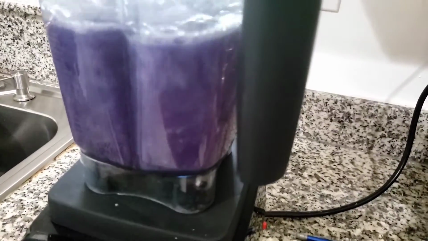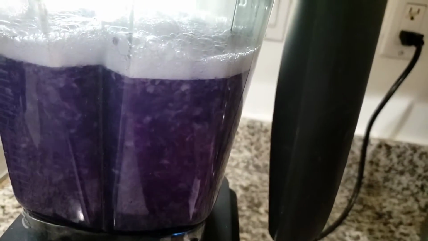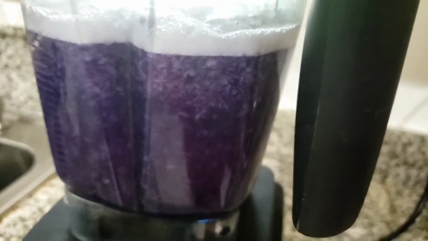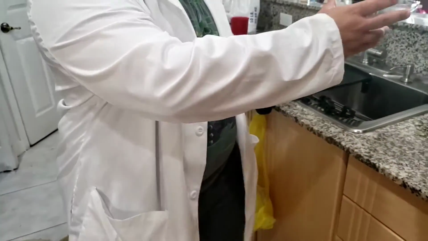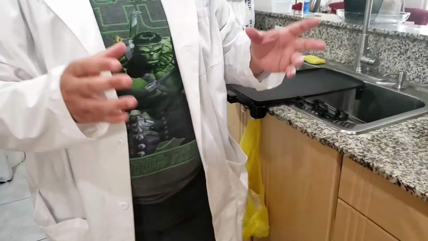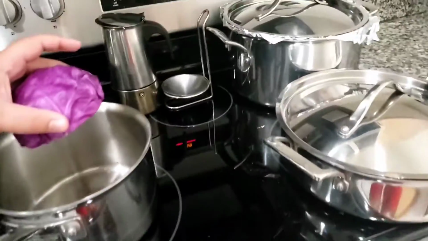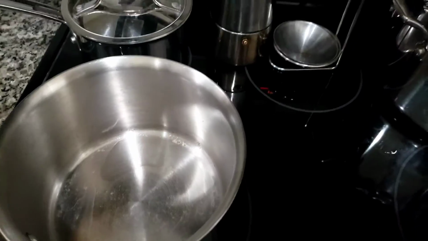All right, that's perfect. As you can see, it went from a darker blue to a purple color. This is perfect for what we need for an indicator. Now, you don't exactly have to put it in a blender with the hot water. You can also put the cabbage into a pot with boiling water. That's one way to do it. I did it this way because it's a little bit quicker.